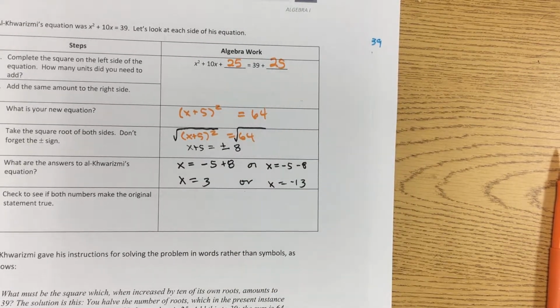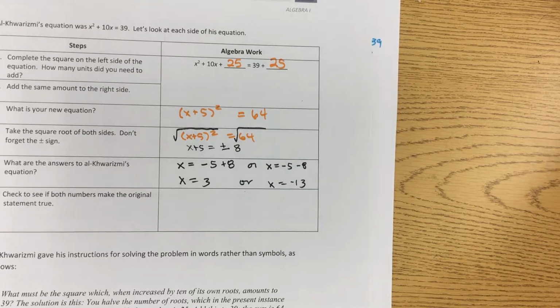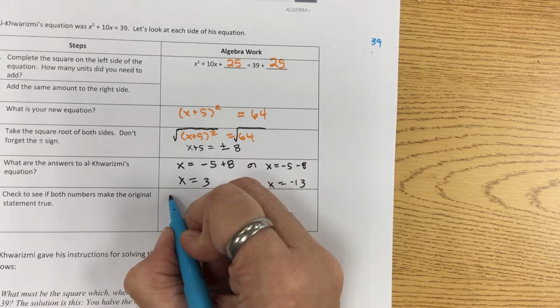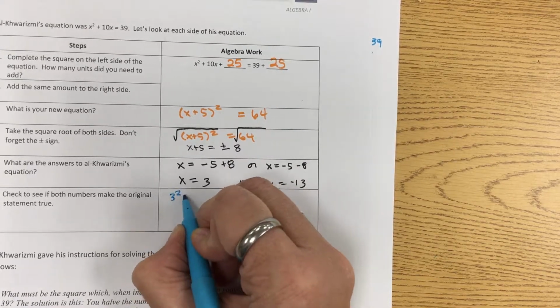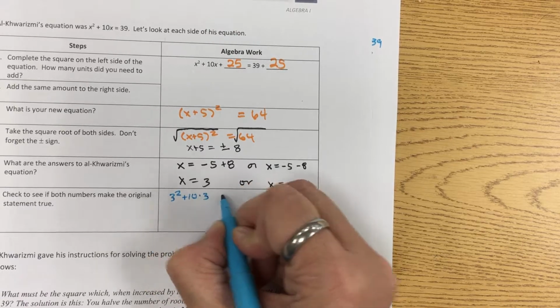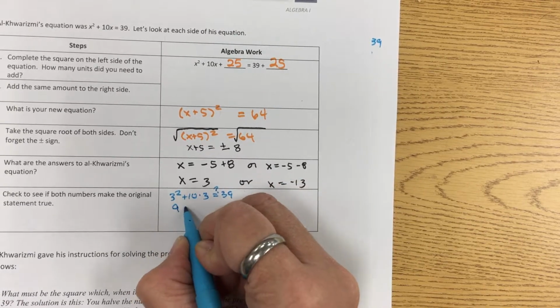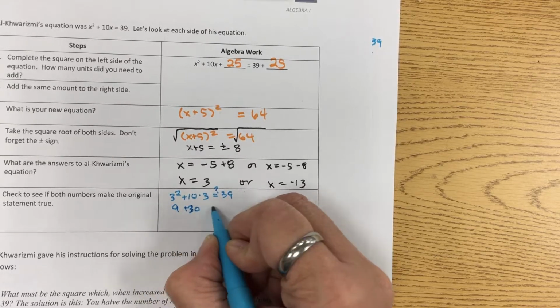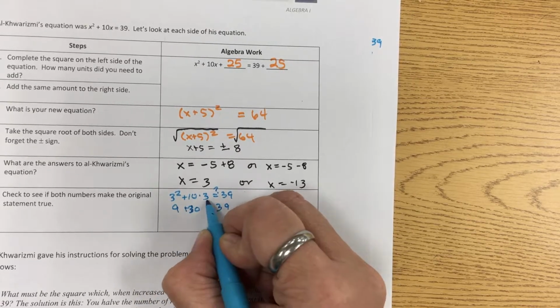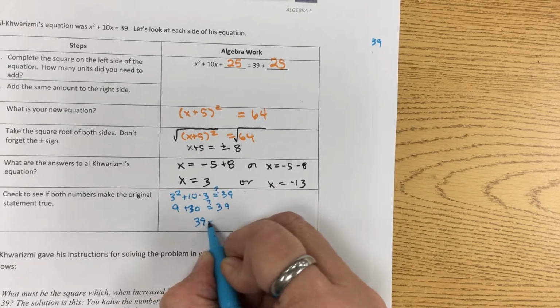Now you can always check and make sure that you have the right answer by plugging it back into the original. So if I plug in 3 squared plus 10 times 3, does that equal 39? Well, 9 plus 30, does that equal 39? Yeah, 39 equals 39.